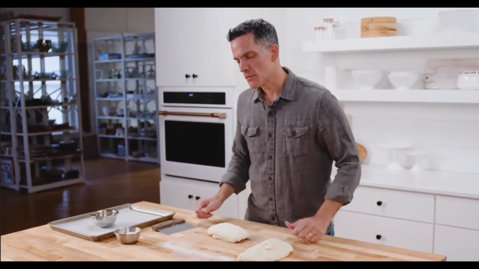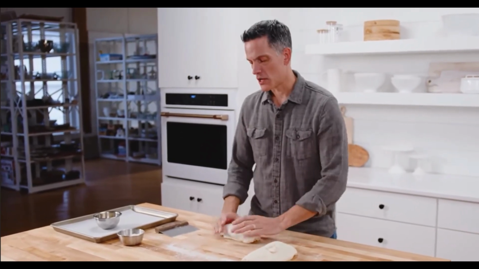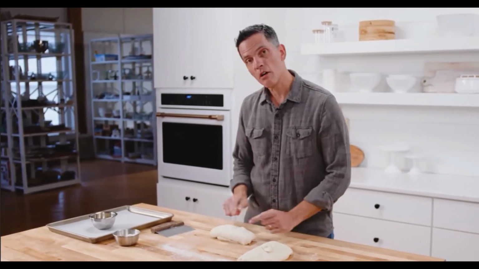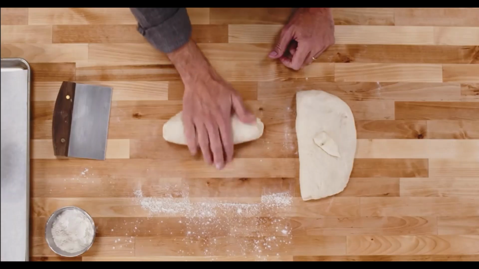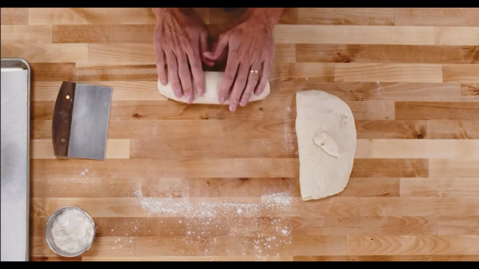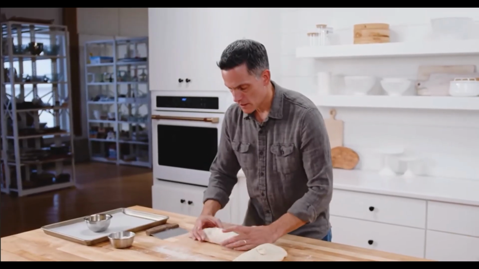The other thing is that too much flour on the bench makes it slide around too much when we're trying to shape it or roll it back and forth. And what I want to do is just elongate this slightly, just out a little bit. And so in order to do that, I'm just going to roll it back and forth with both my hands. That's literally it. We've shaped our first loaf.